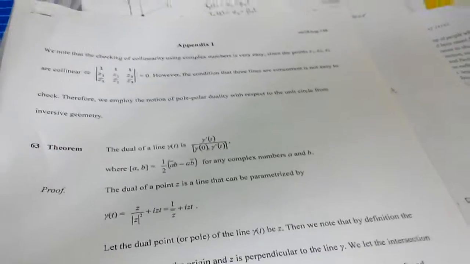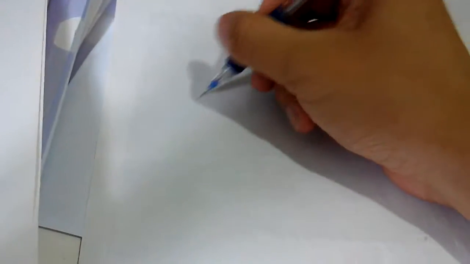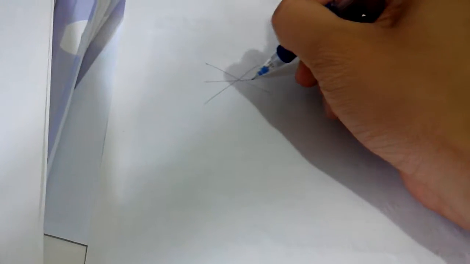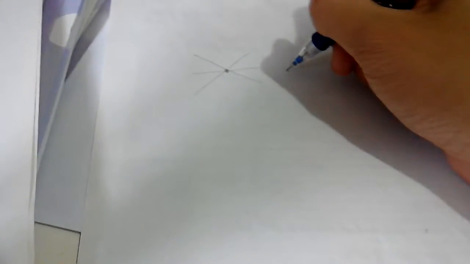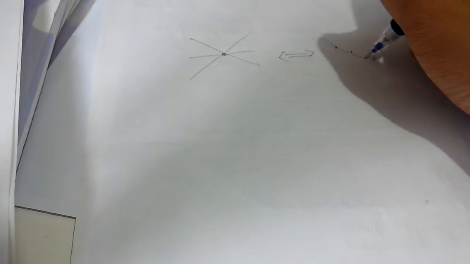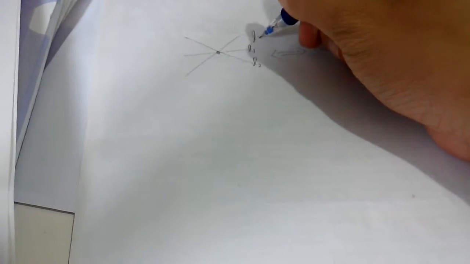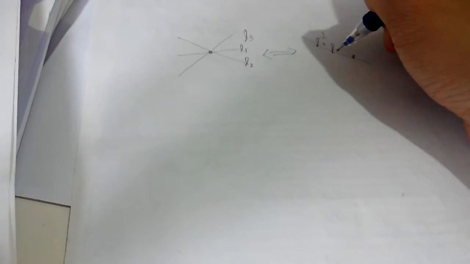And then we know that the pole. So if I have 3 lines passing through the same point, this means that their poles will be collinear. So say this is L1, L2, and L3. Then perhaps this is L3, I think, perhaps L1, and L2, perhaps. This is the magic about polar duality.